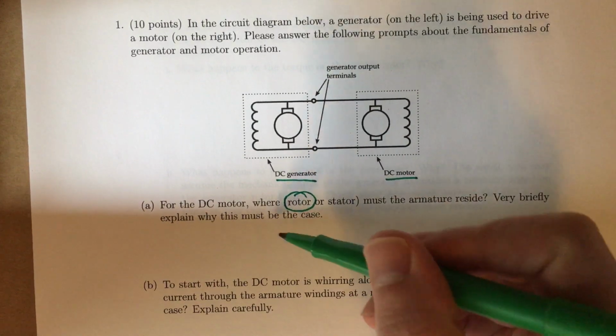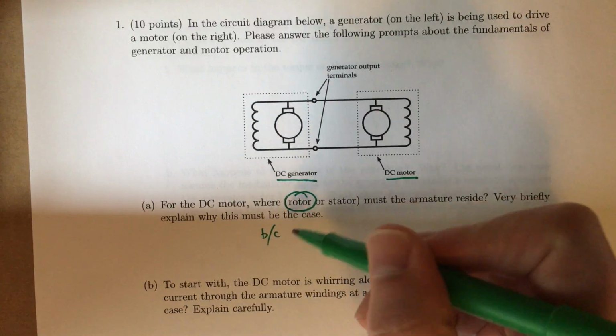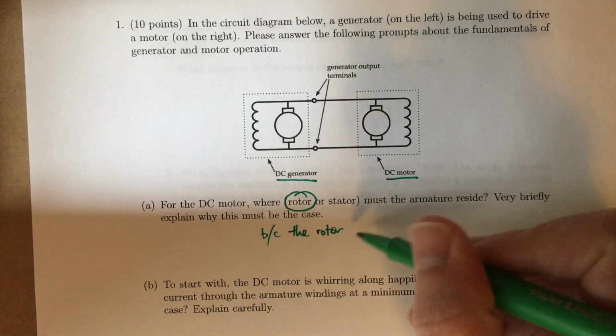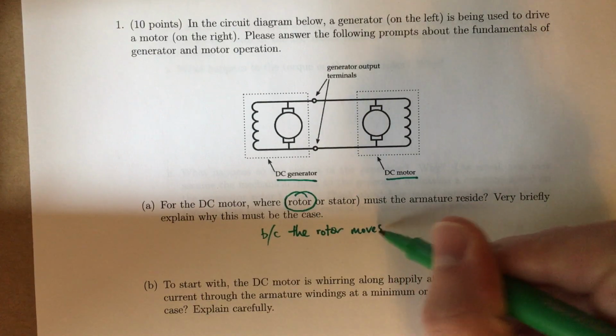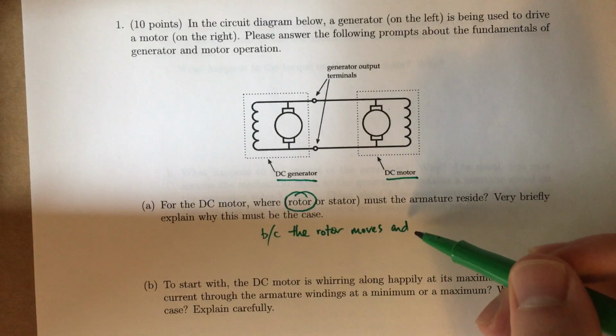And we know this because the rotor moves. And in a DC motor, the armature, well, in anything, the armature is where the power is being produced.